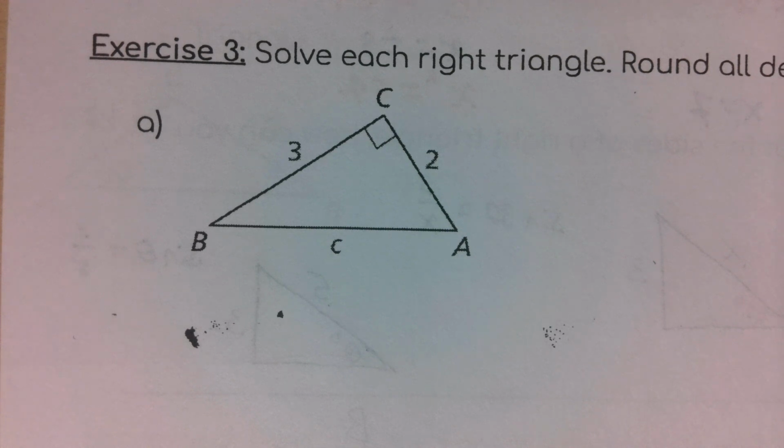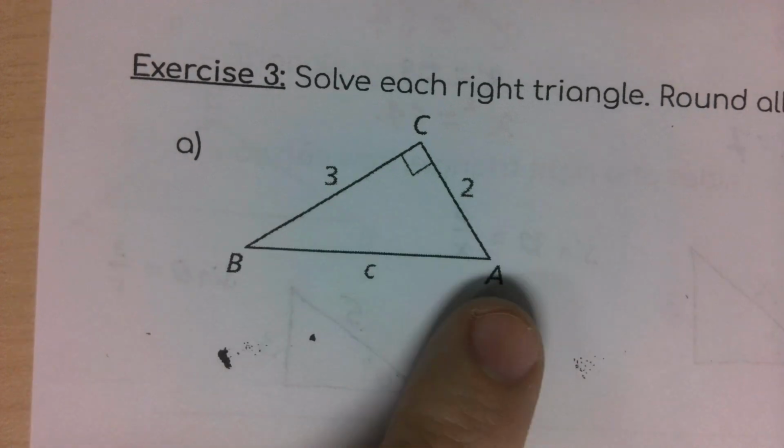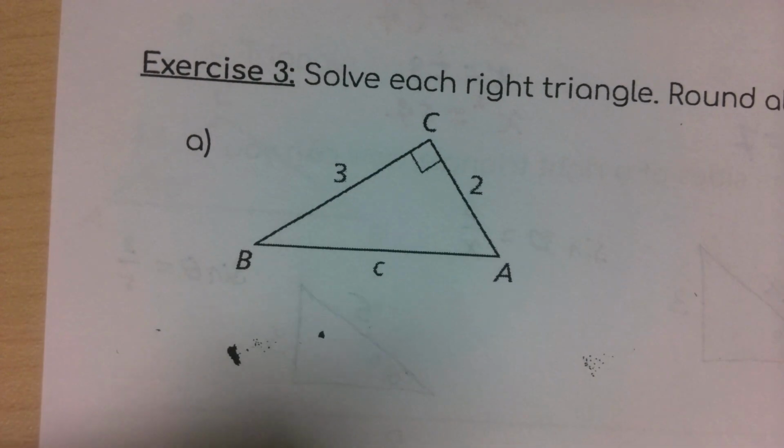The thing is, do we have enough information to solve this? Well, according to our notes, we need to have either two sides or an acute angle and a side. And we definitely have two sides here. So, we just need to find the other information. The other information being side C, angle A, and angle B.